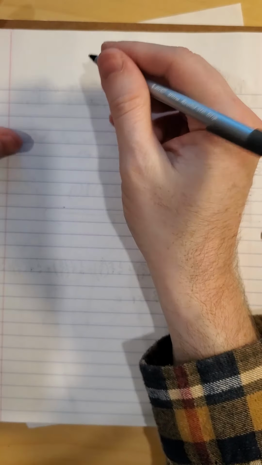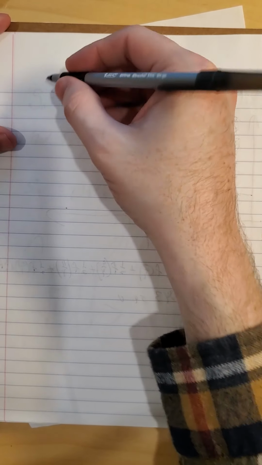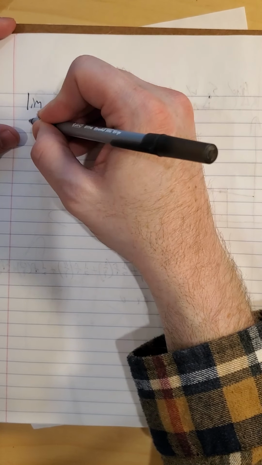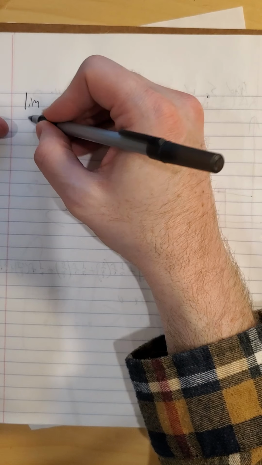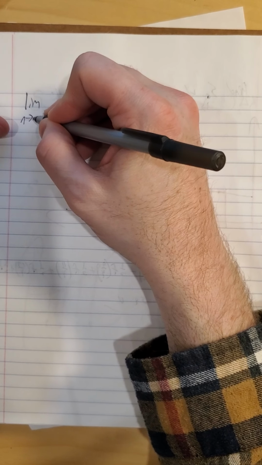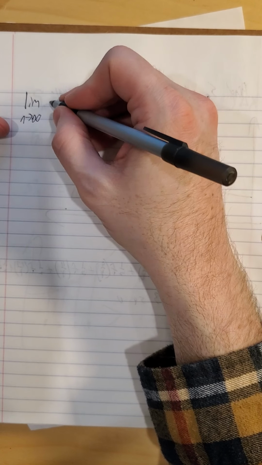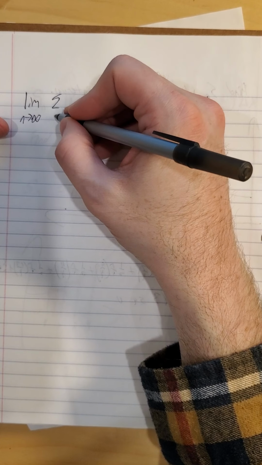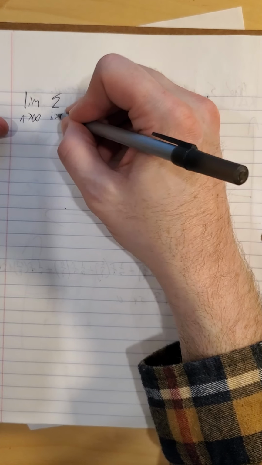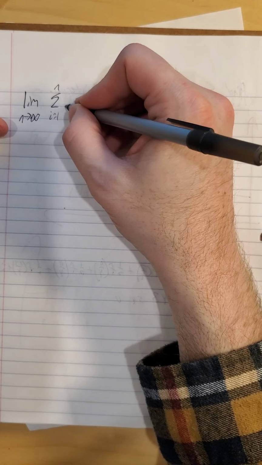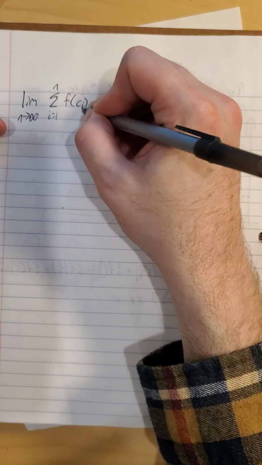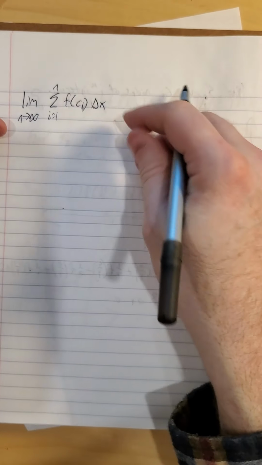Next up, though, we look at a little bit of notation. Our friend the limit is coming back. Limit as n goes to infinity of the sum from i equals 1 to n of f of c sub i delta x.